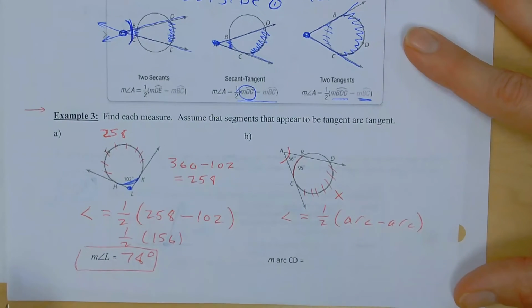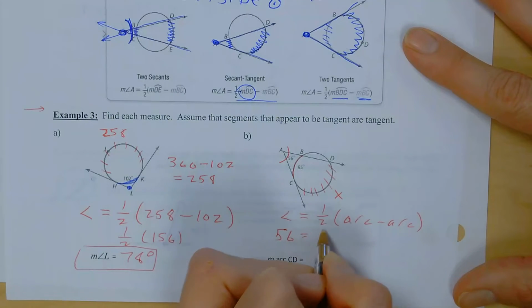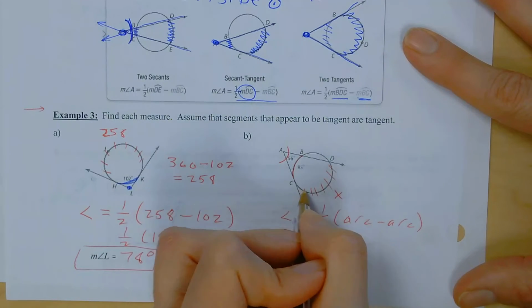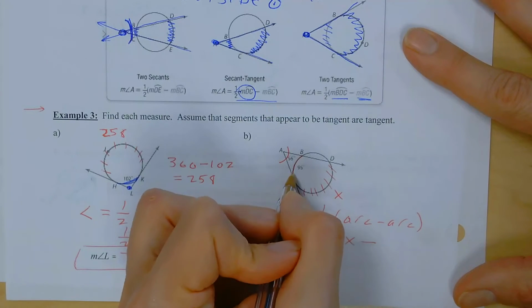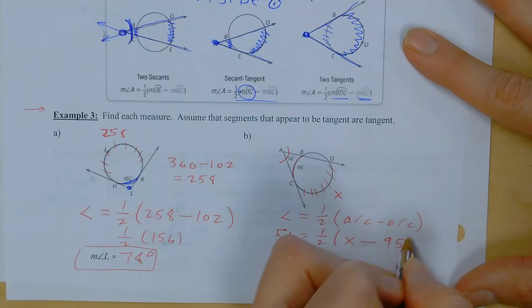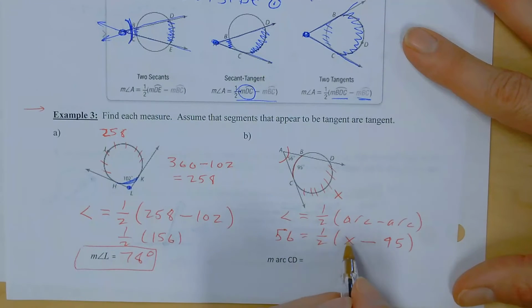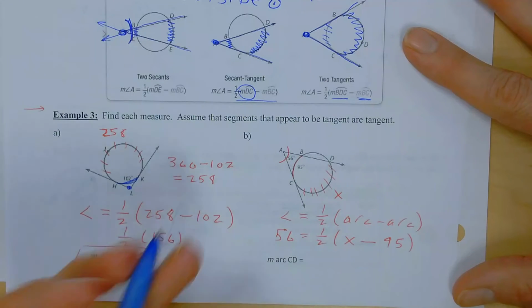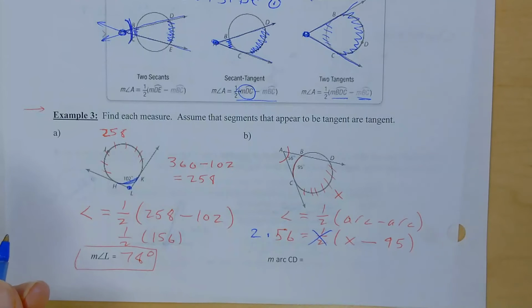Now I'm going to fill in what I know. My angle, I already know it, is 56. I still have my half. My big arc, I don't know it. I'm going to put an X, and I'm going to minus off the little arc, which is BC, which is 95. Okay, now I have to solve this in order to find X. So what I normally do to solve this is I times by 2 to move the 1/2 to the other side.